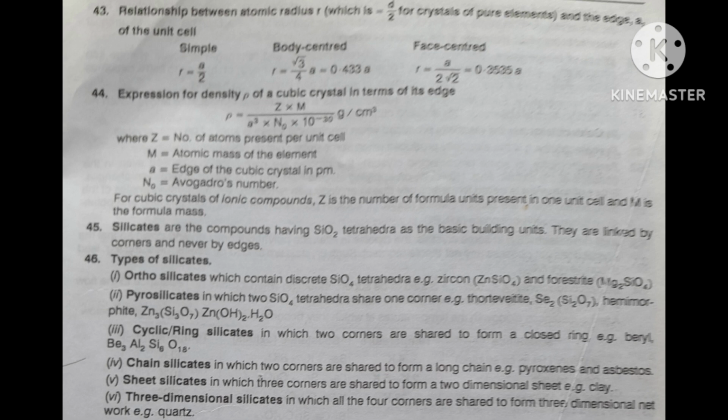In one corner, 2 SiO4 tetrahedra. An example is thortveitite, and its formula is Sc2Si2O7. Sc means scandium.